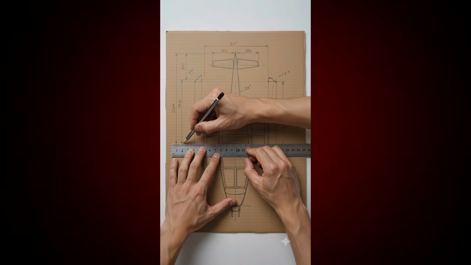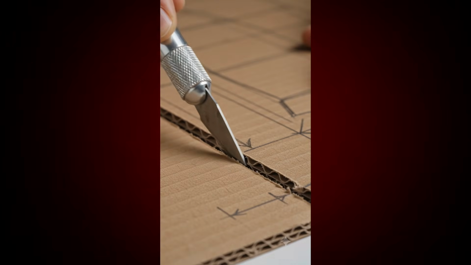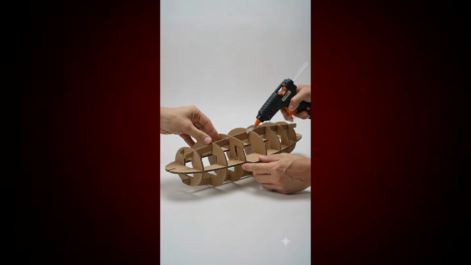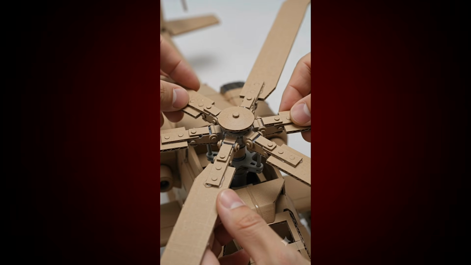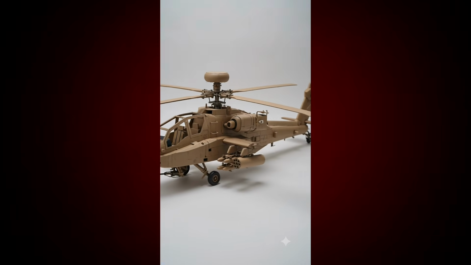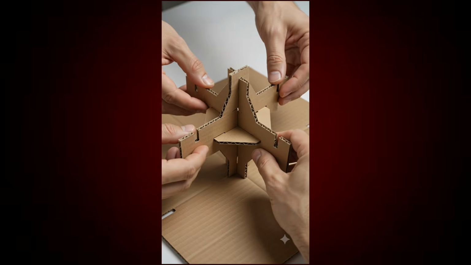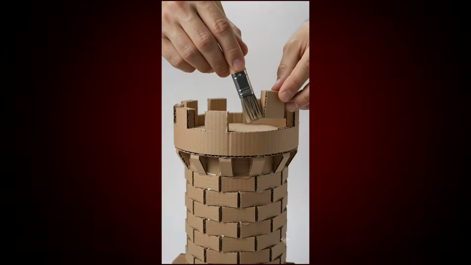These DIY cardboard object building videos are absolutely exploding all over social media right now. And here's the crazy part. This niche is still surprisingly unsaturated, which means there's a massive opportunity to jump in before everyone else catches on.